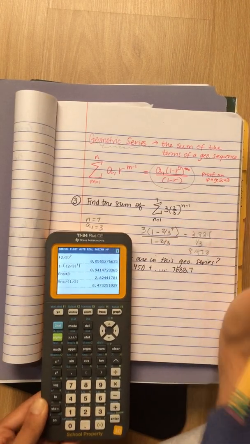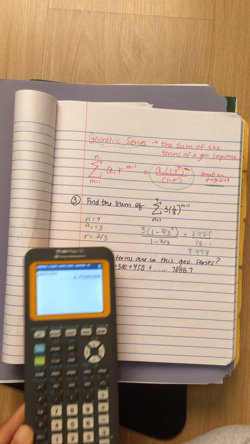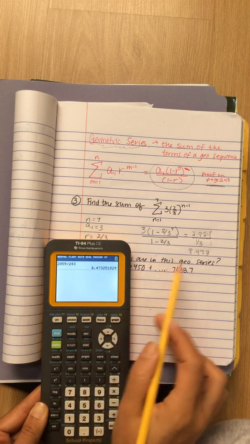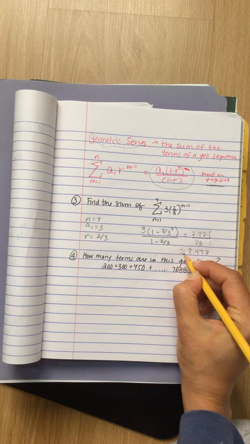8.473. The answer in your textbook has a fraction, but the value should be the same. Yeah, so they have 2059 over 243, which is the same value, 8.473. So if I took the first 7 terms of this geometric sequence and added them, it would be around 8.473.